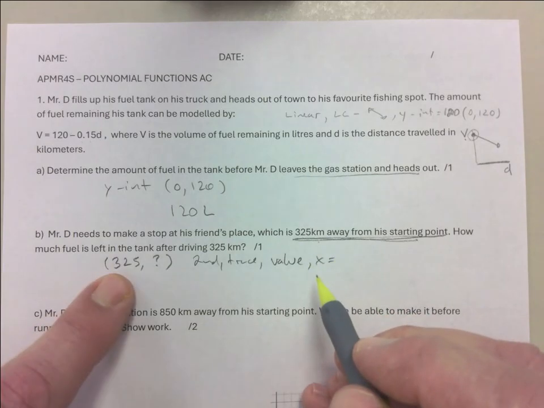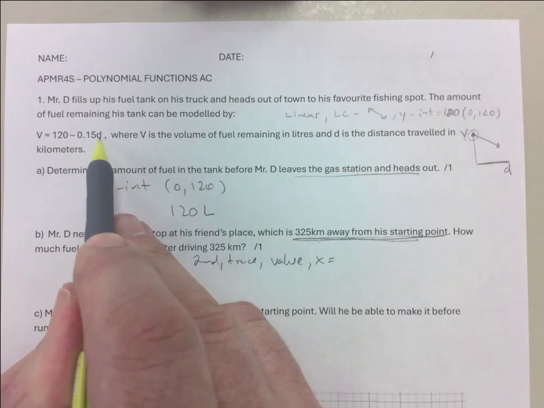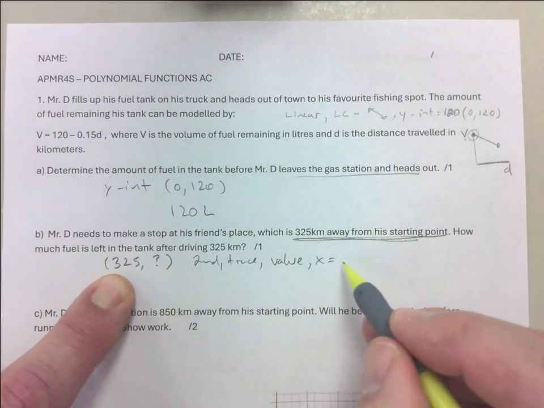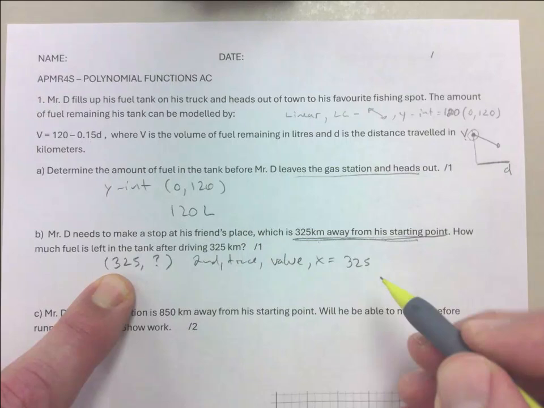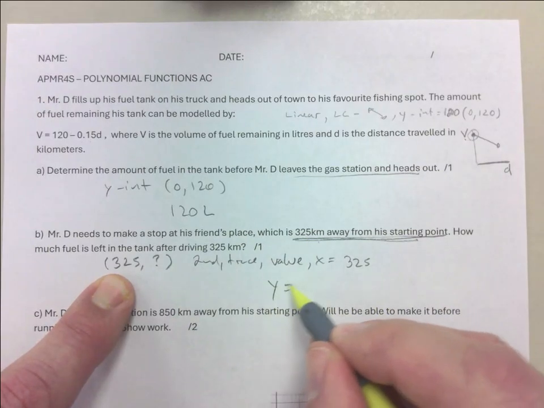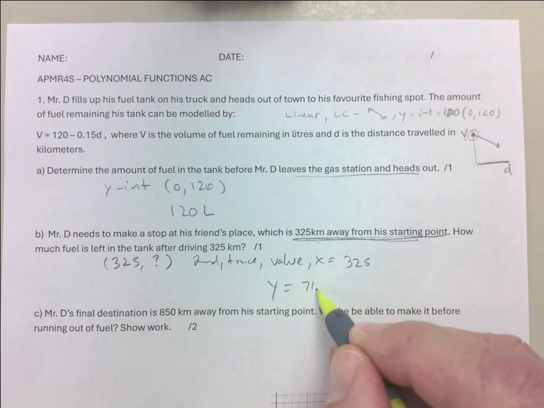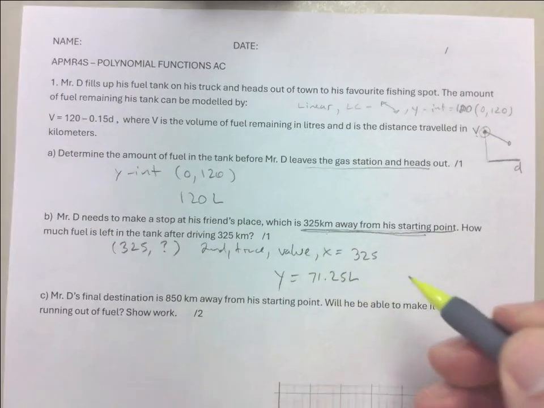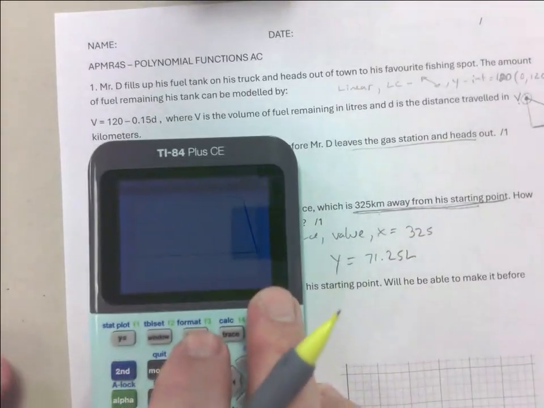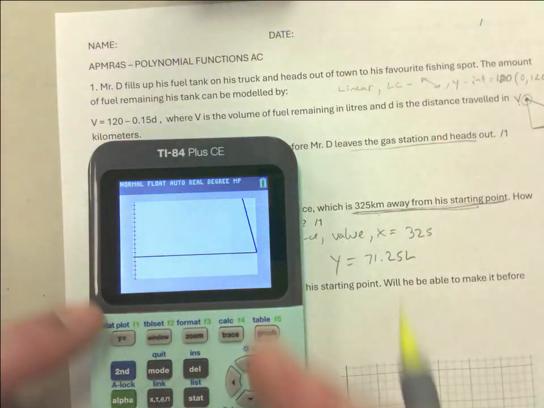And it's okay to plug in 325 into the equation and get it that way. But sometimes they look ugly. Okay, so Y is, in this case, 71.25 liters.